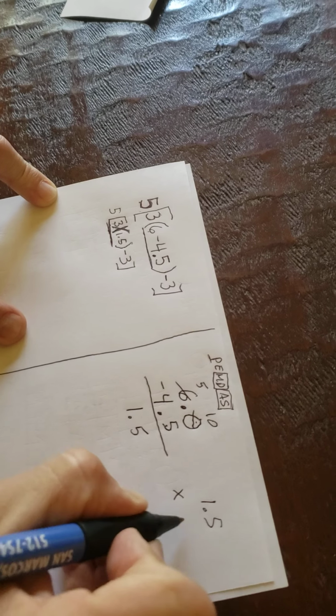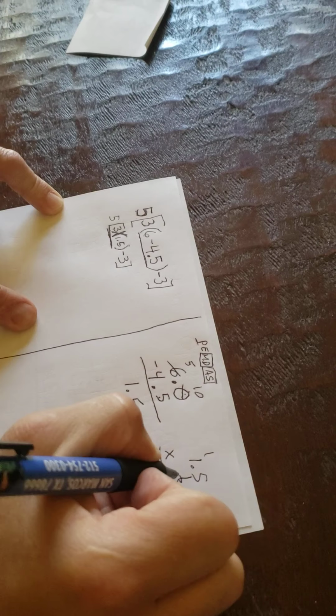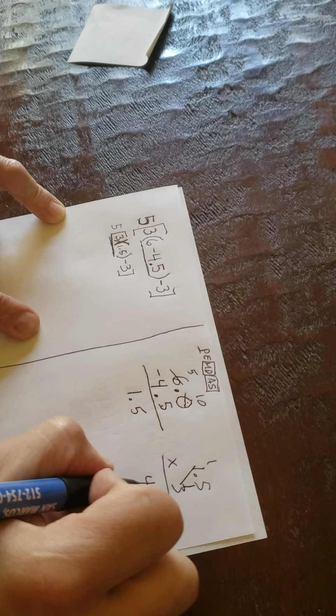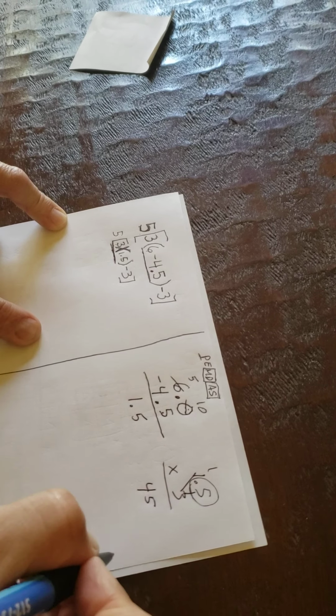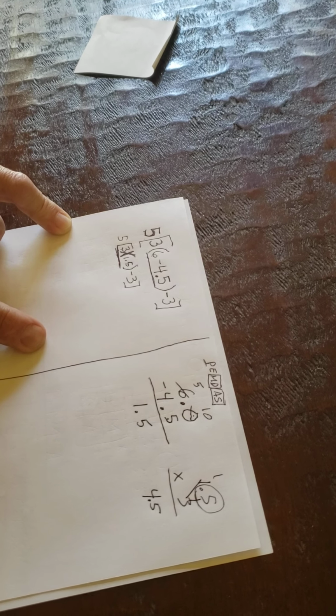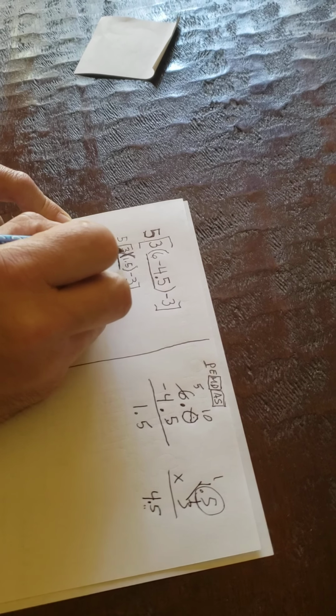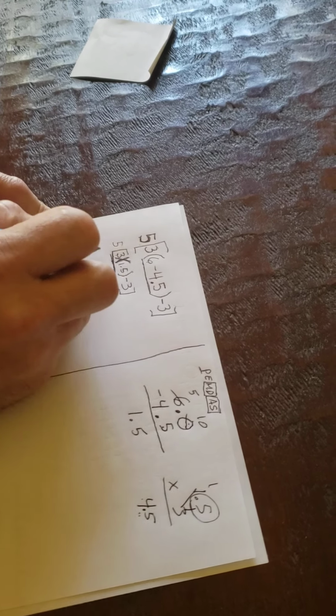Now multiply 1 and 5/10 times 3. One digit behind a decimal, and only 1 digit behind a decimal in the final product. So the answer is 4 and 5/10. So now I'm going to replace this simplified answer here.